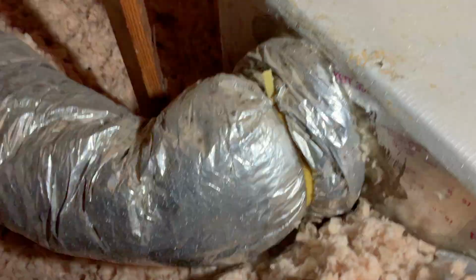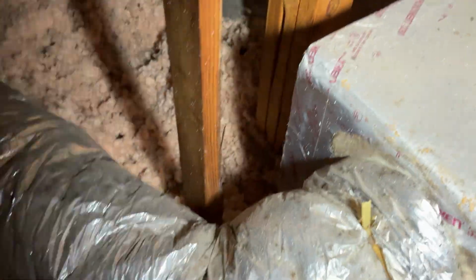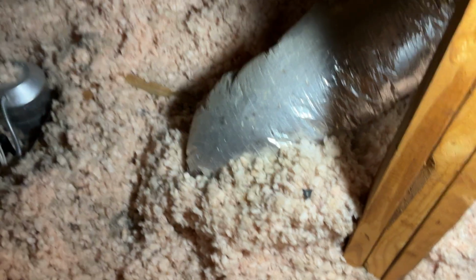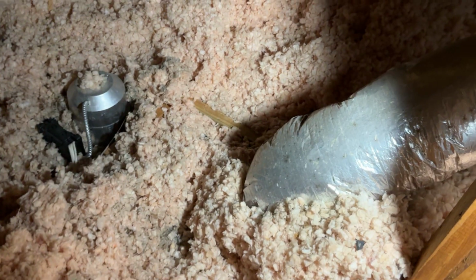To get oriented, this is the master bedroom. This thing here is one of the vents of the master bedroom, and again you see those mold dots a little bit everywhere. The question is, does it go all the way through?